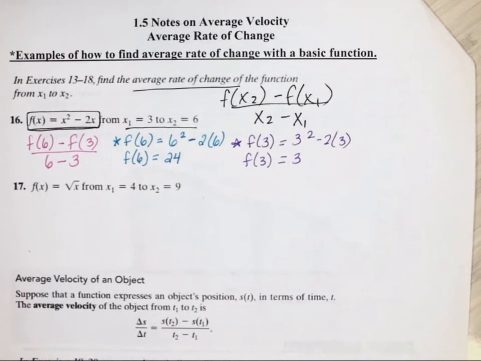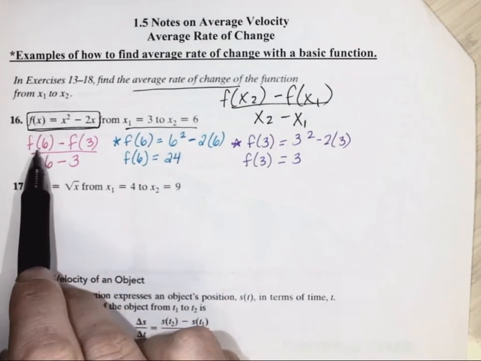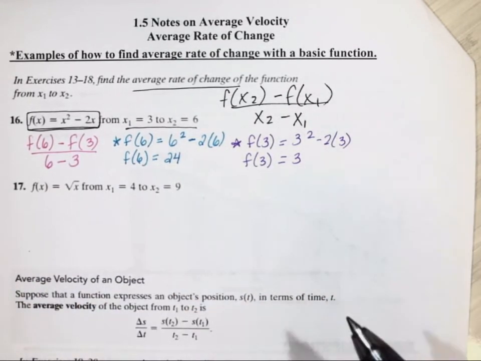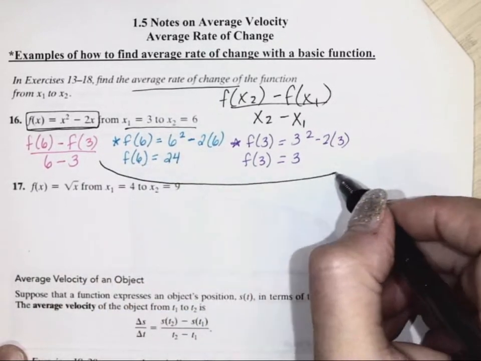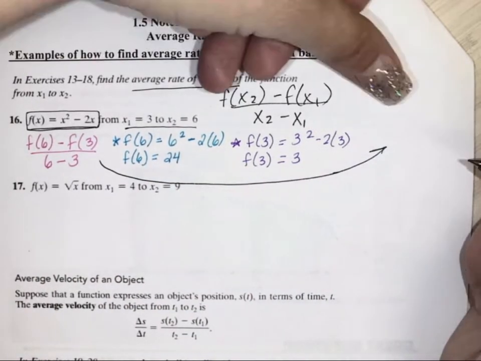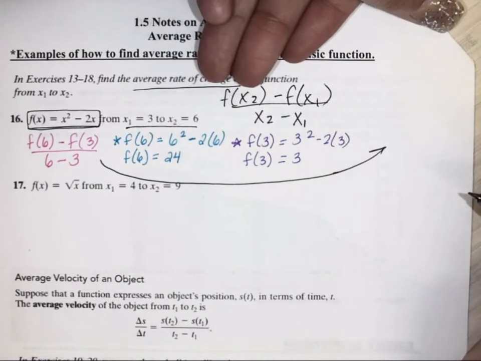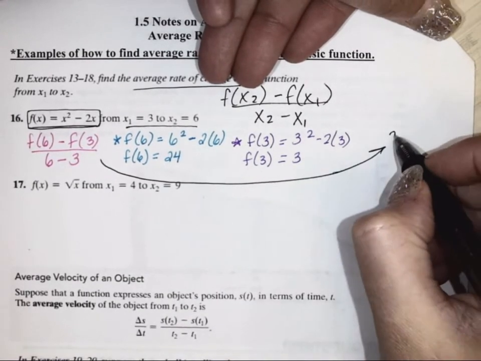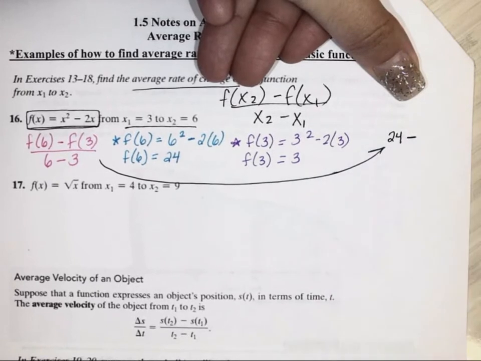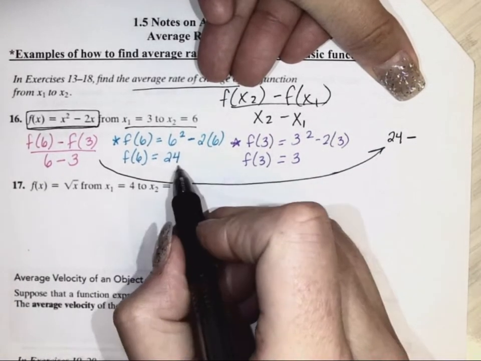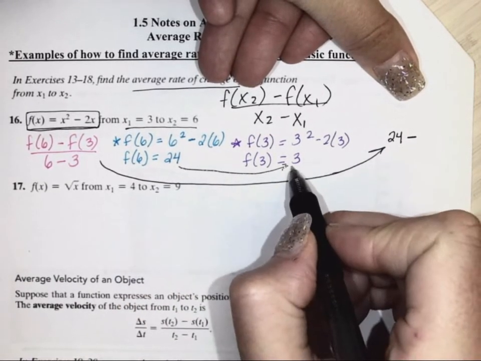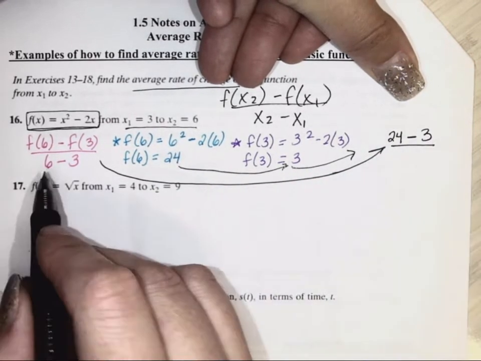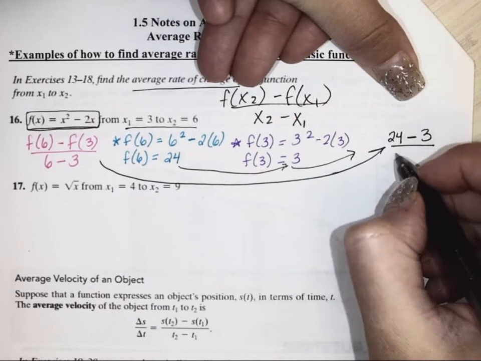So then I take those values and I plug back in. So now that I know that f of 6 is 24, I've got 24 minus f of 3, which is 3, all over 3.